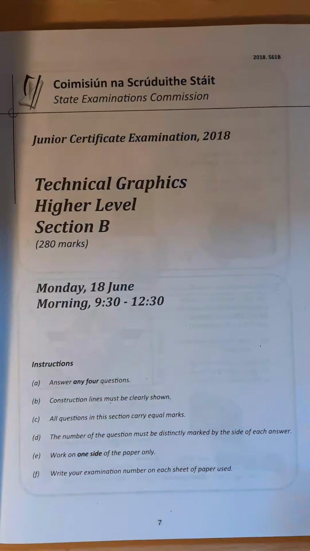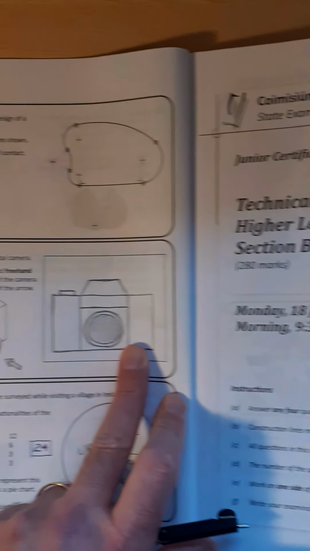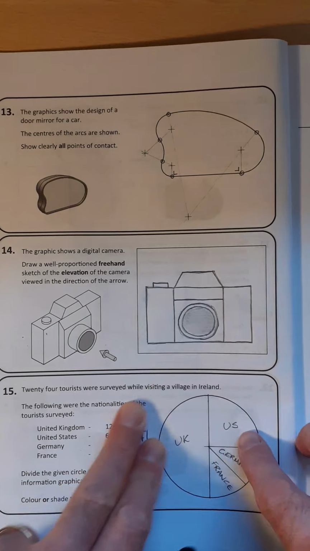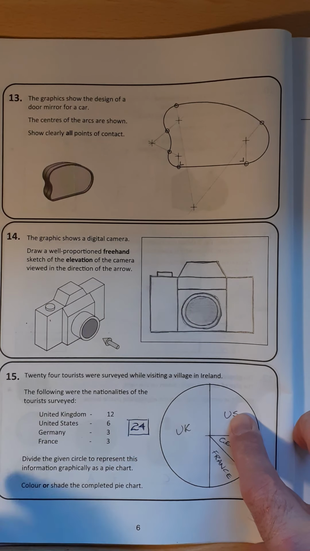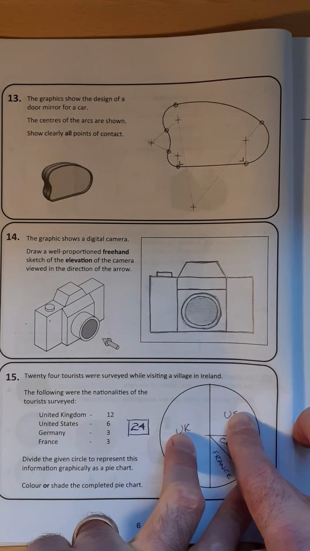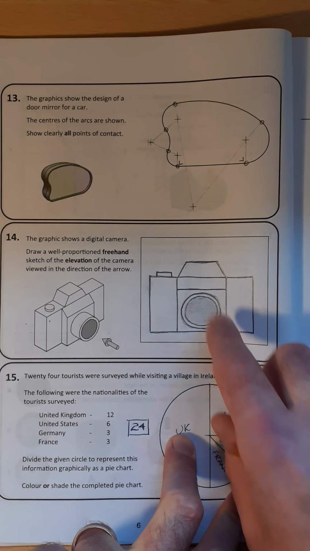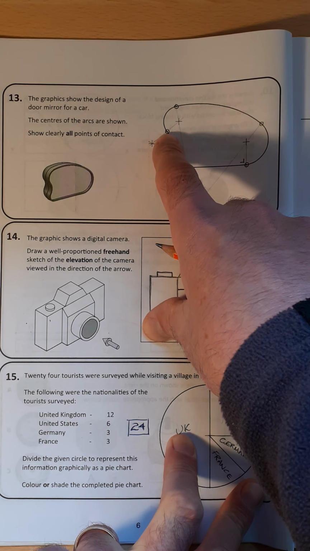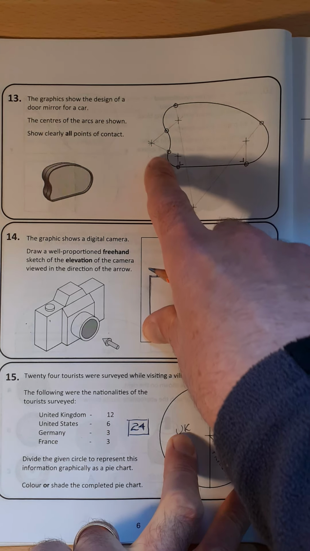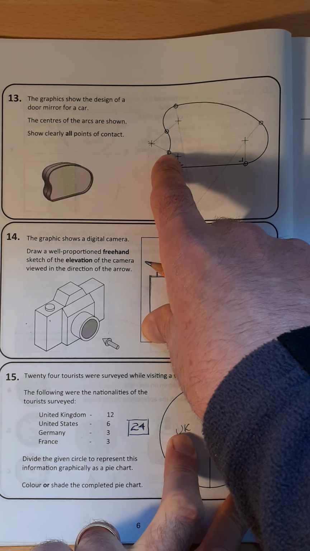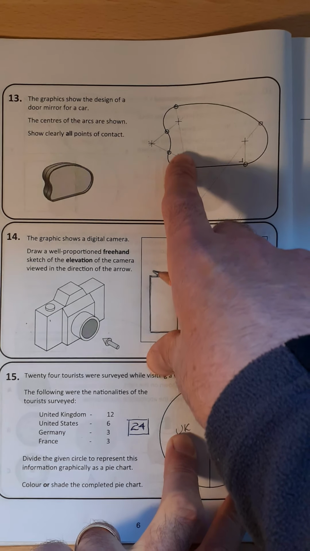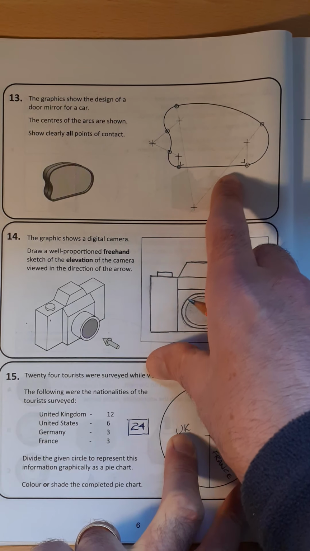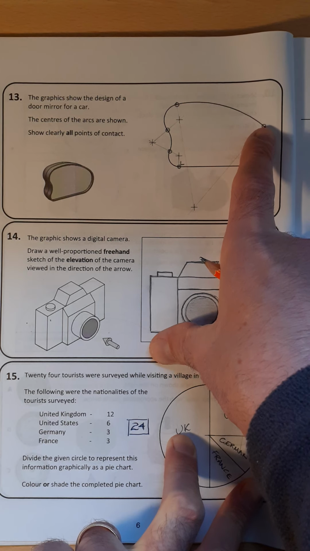Question 13 next. You have points of contact. So show clearly all of the points of contact. So to find points of contact, you have to join center points. If you take that center point to there and join to that center point up there, you'll get a point of contact where it crosses over the curves. If you join that center point to there, that's the second one. If you join that center point to there and continue on out, you'll get a third one. Join that center point to this one, continue on out, you'll get a fourth one.